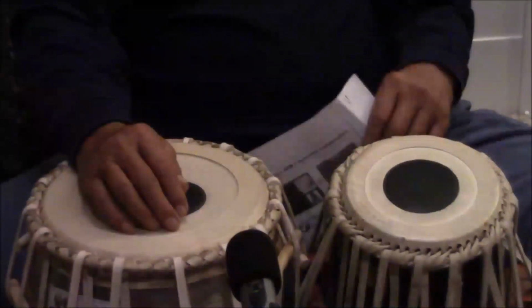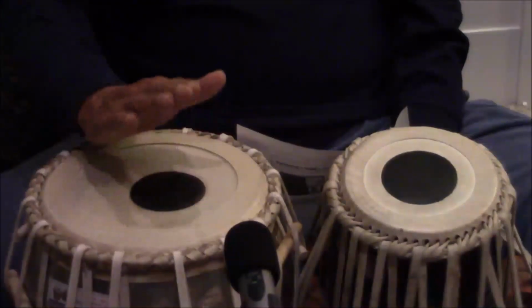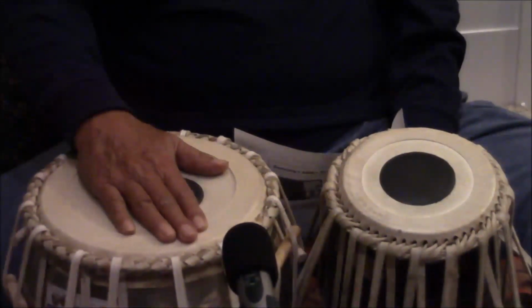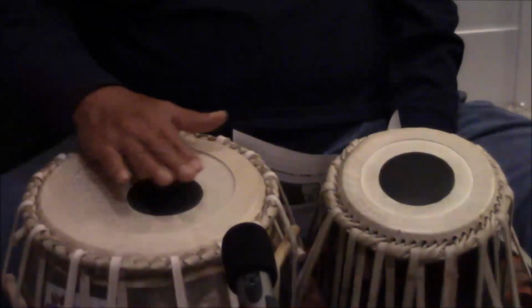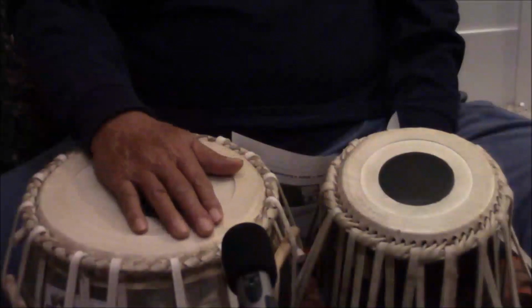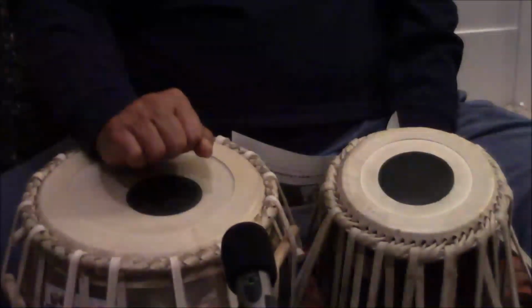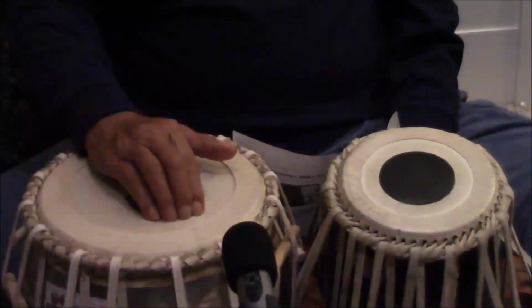Then on the ka side, you have one ka like this. Sometimes for giving a pronounced effect, you play ka here or ka. Then sometimes as a fast movement, you don't have time to open your palm. Then you can play ka here.